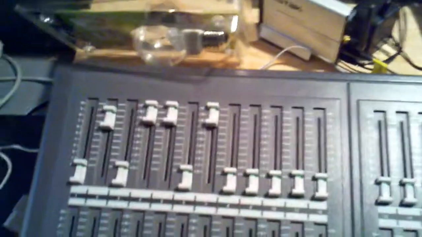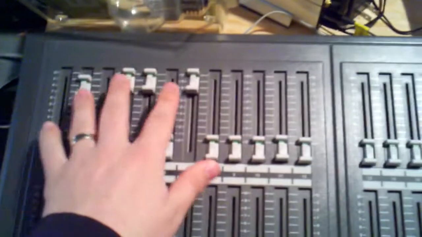And then make sure it's on scene page 1. I'll explain that a little later. And then come down here to the Grandmaster and make sure the Grandmaster is all the way up. So the Grandmaster is the bottom right hand slider. Then come over on the right hand side. This top row is the row you're going to be adjusting for the cues. Now I already got a few lights randomly programmed here. You can see I got some random lights up there.